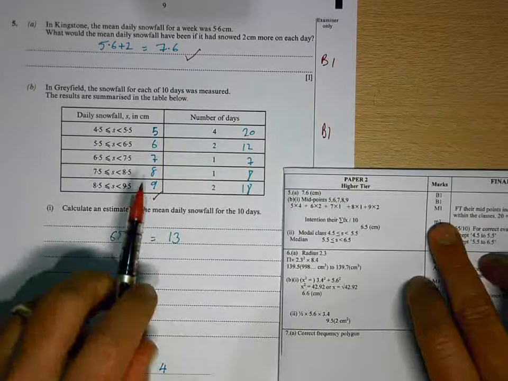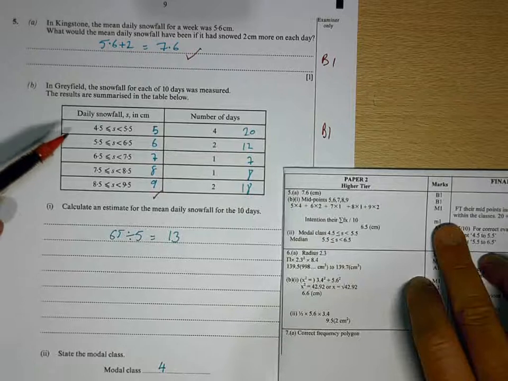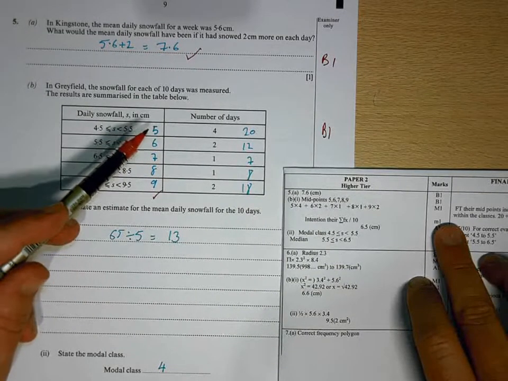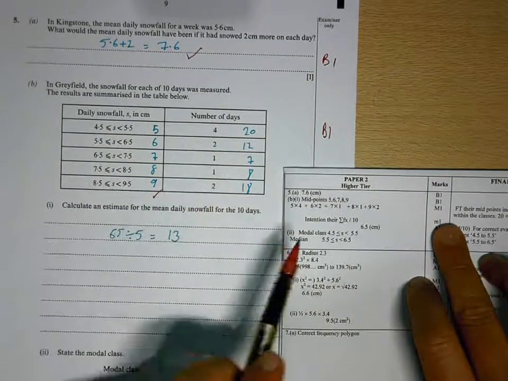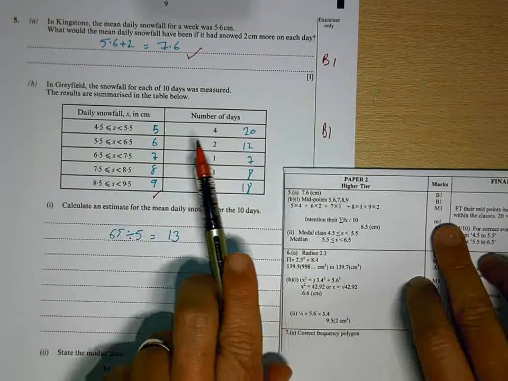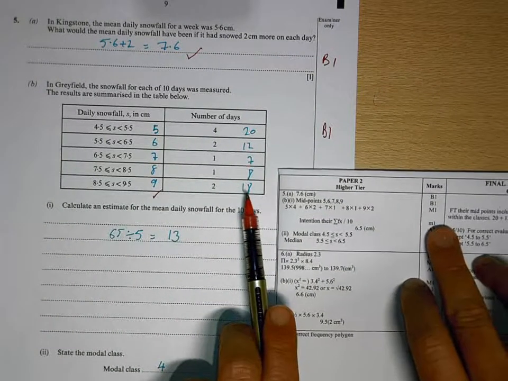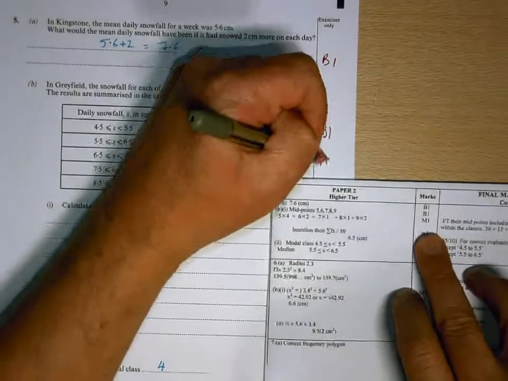The next mark is for working out the total snowfall for the days, and that is basically done by taking the midpoint 5 multiplying by 4 and then adding all of those together. So you can see again, although it hasn't been written as such, that's quite clearly what's been done. So we've got an M1 there for the correct method.